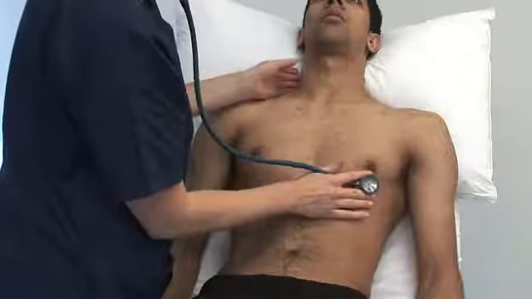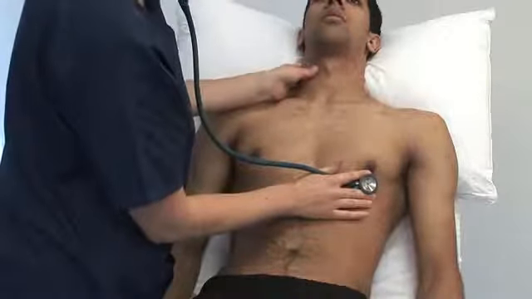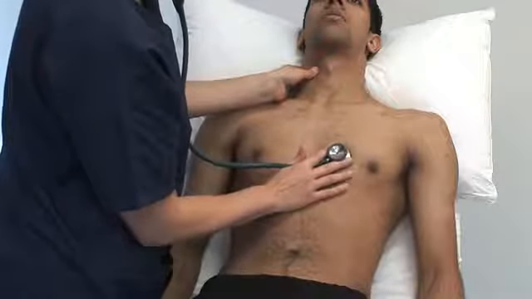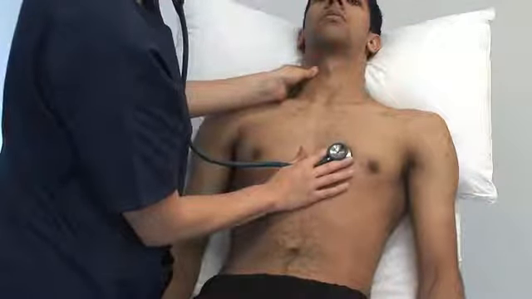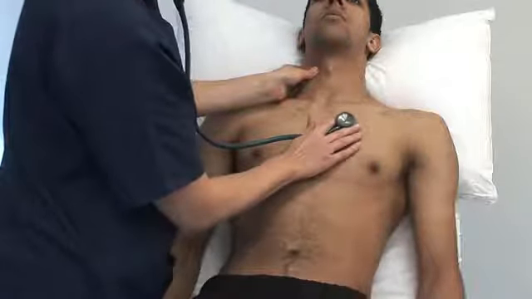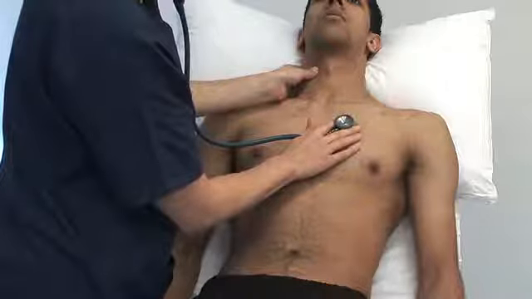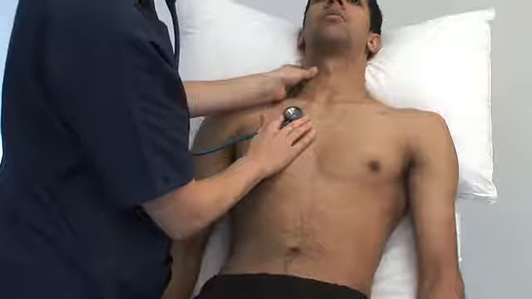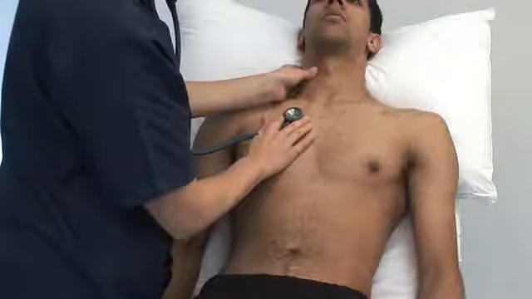Listen at the apex, where you felt the apex beat. This is a good site to hear mitral murmurs. The lower left sternal border is the best place to hear the murmur of a VSD, among other things. The upper left sternal border is the best place to hear pulmonary valve murmurs. And the upper right sternal border is a good place to hear the murmur of aortic stenosis.